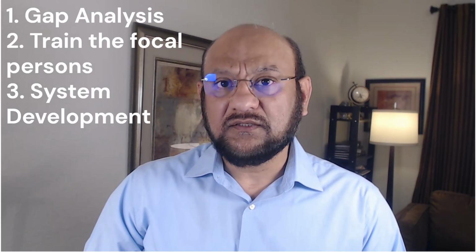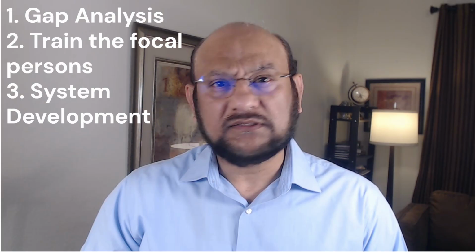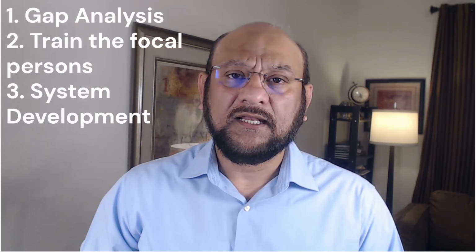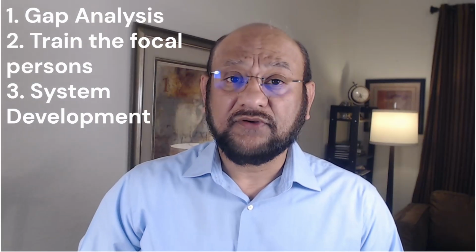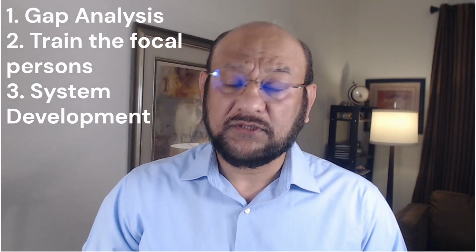Once the domain knowledge or the awareness about the standard is acquired, then that team or the focal persons can work in coordination with other functions and departments and start developing the policies and the procedures as required by the standard. They start complying with the requirements of the standard and generating the records as per the requirements of the standard. The number of documents again depends upon the nature of the business that you are in and the size of the organization.